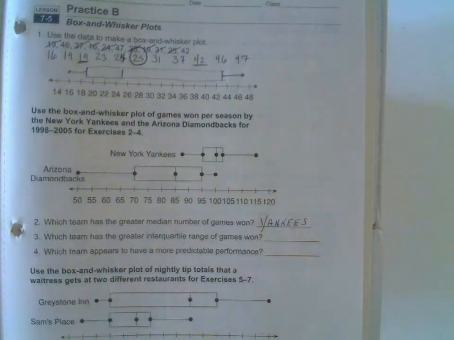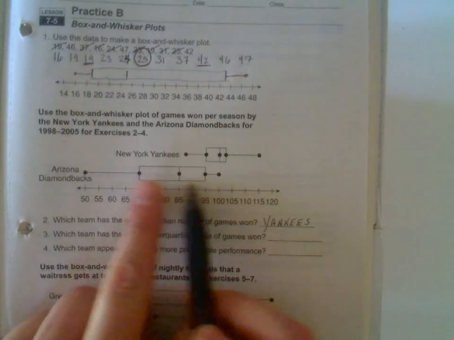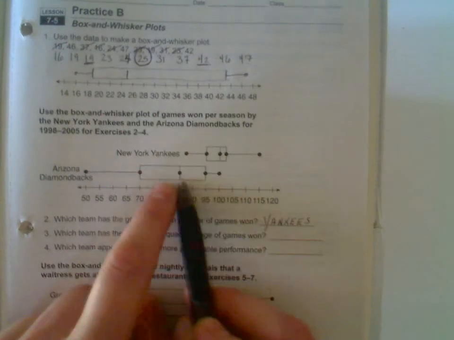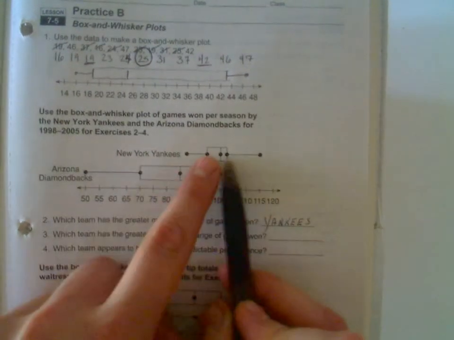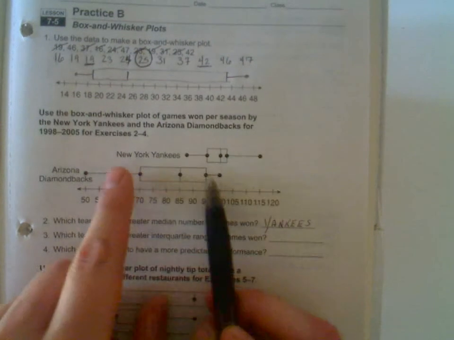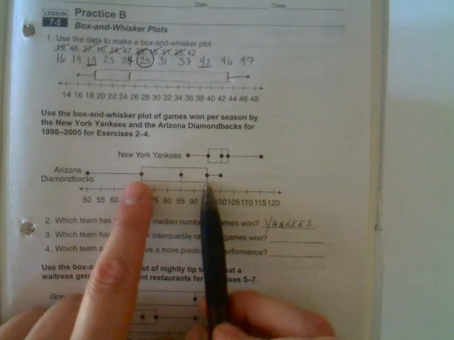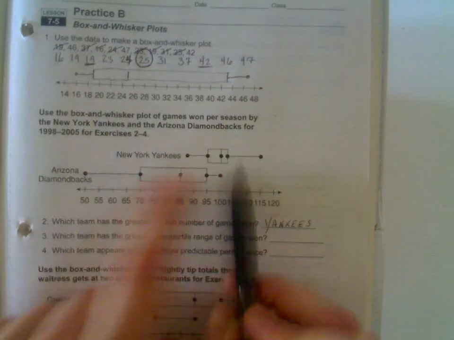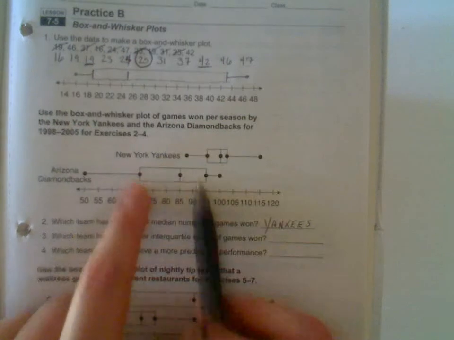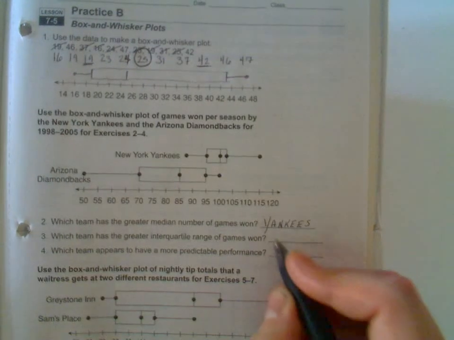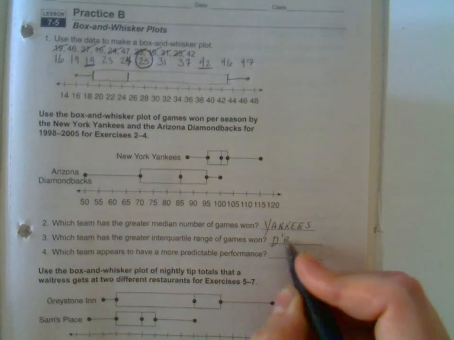For number 3, which team has the greater interquartile range of games won? The interquartile range is the area that's in the box. So they're asking you which box is the largest there, which one spans the most numbers. And as you can see, this Arizona Diamondbacks box is much larger than the New York Yankees box. So there, we're going to answer with the Diamondbacks.